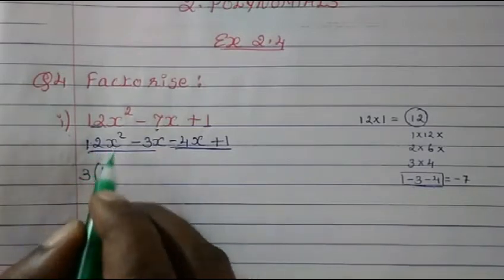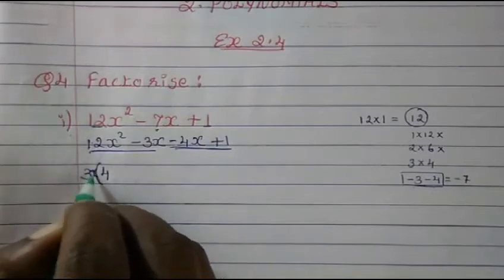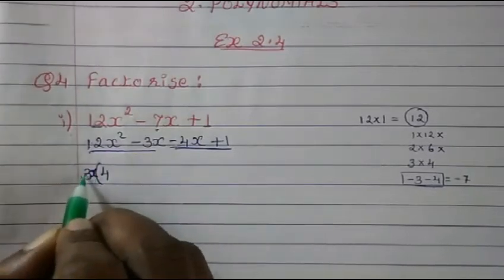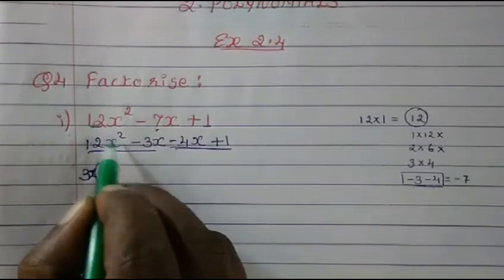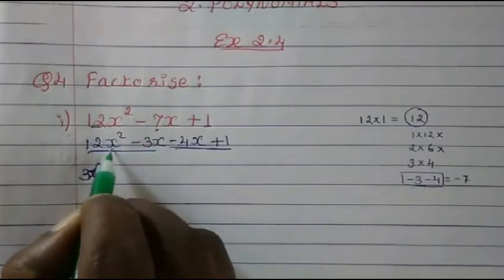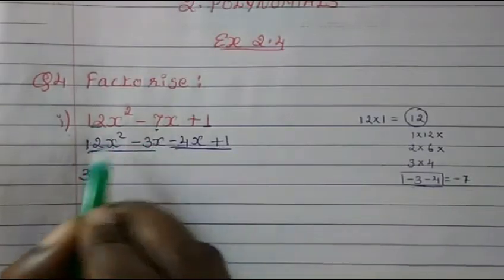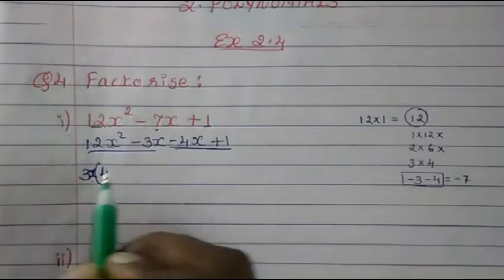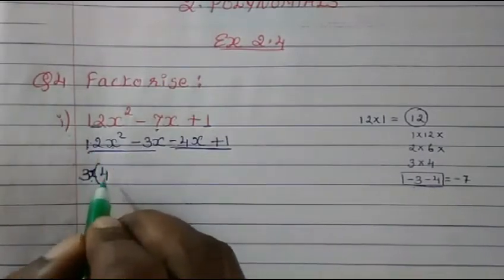But x is there, so we will write 1x here. Then we have 3x, and here 1x we have removed. Here also 1x, so x is there. So 1x we have taken out as common. And now 4 is here.